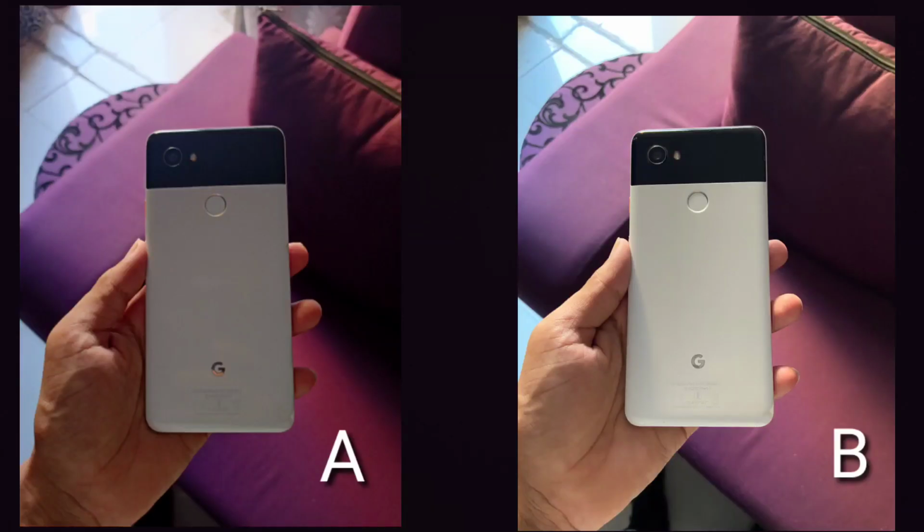Now guys, take a look at this photo. I can say that A is a little underexposed and B is not overexposed. It is properly exposed, because look at the main subject which is the phone, and it looks much better on B.